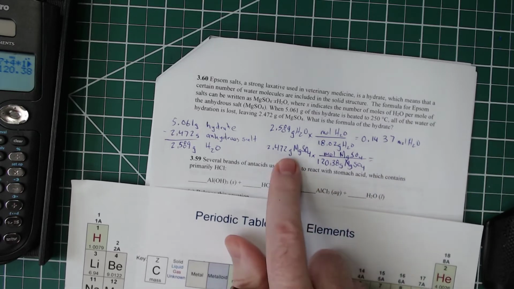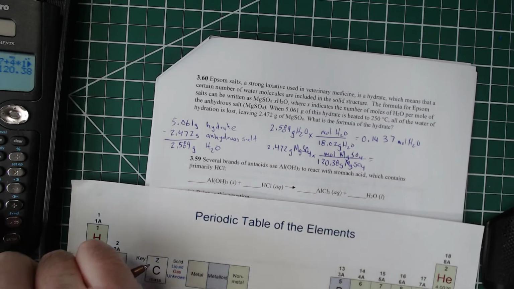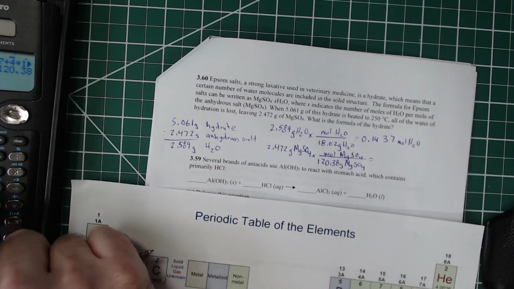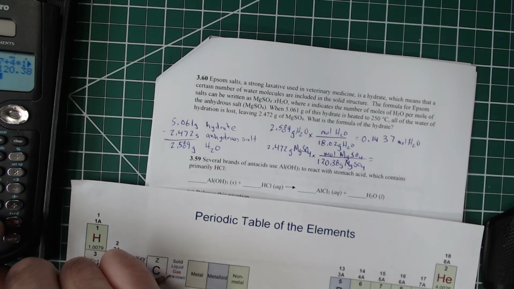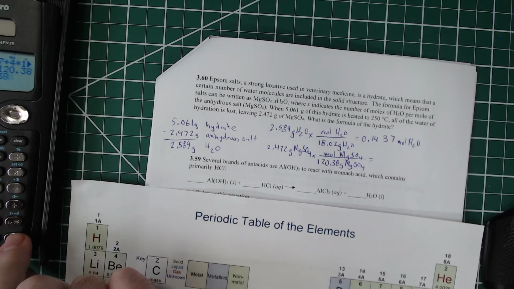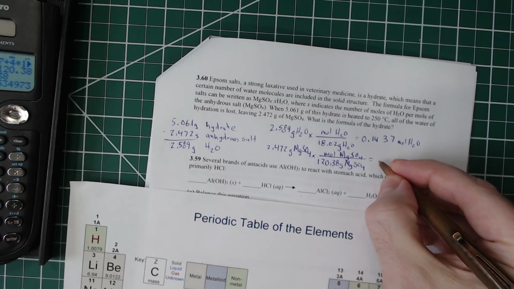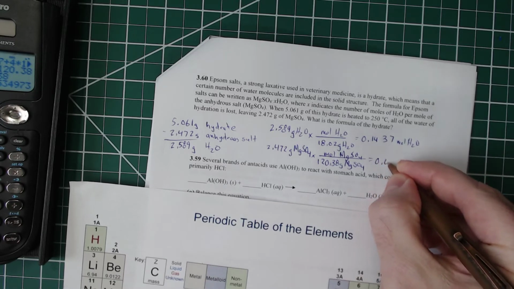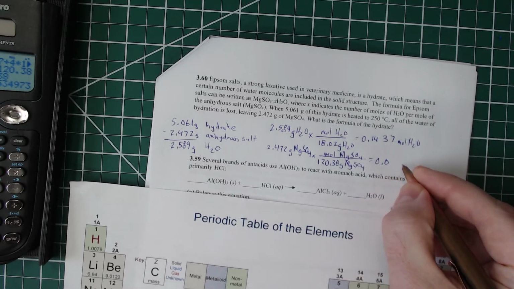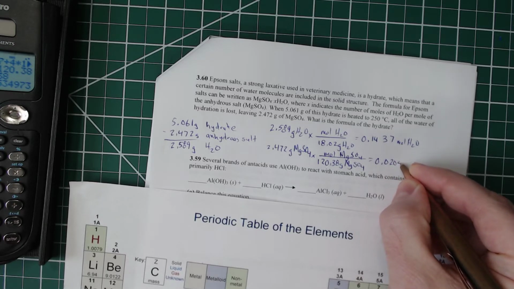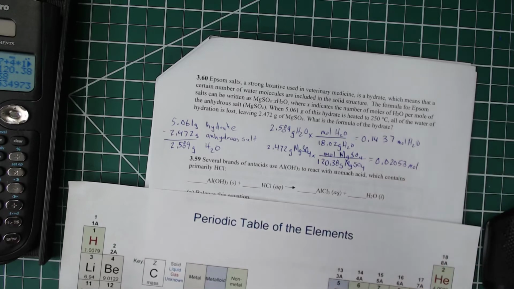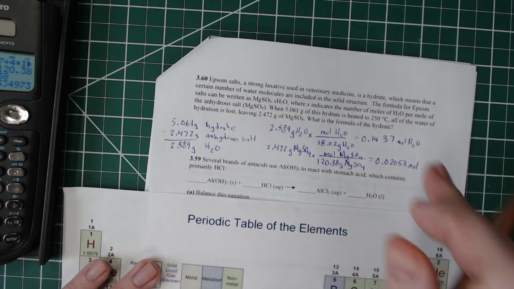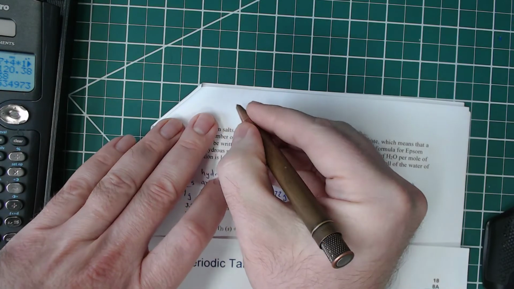Okay, and so now we will divide. 2.472 divided by 120.38, and that gives us 0.02053 moles. All right, and so now our last little bit of this calculation, and I kind of ran out of room here, so I'm going to go up to the top.